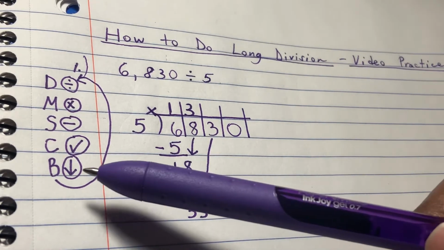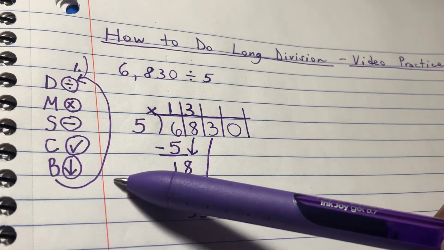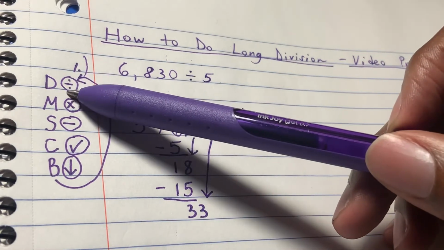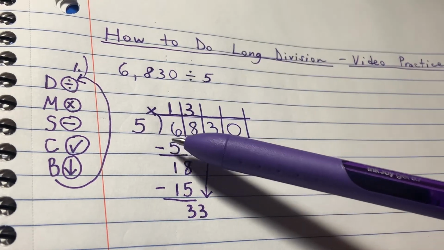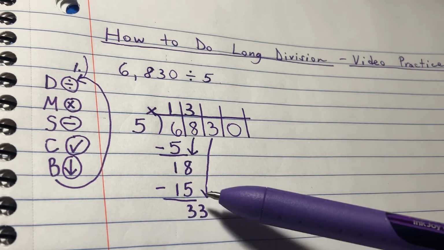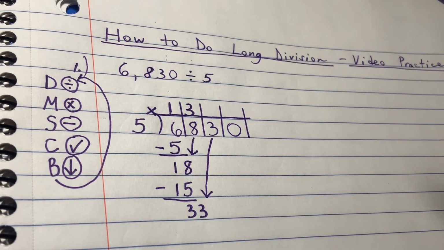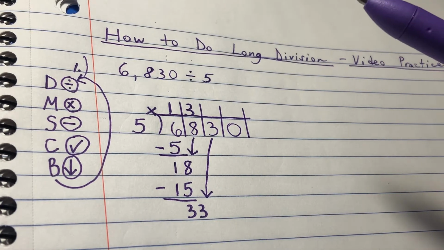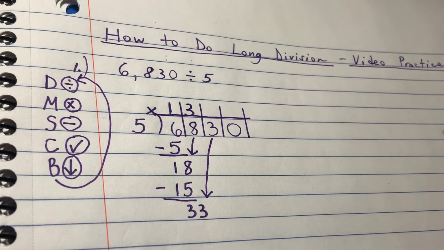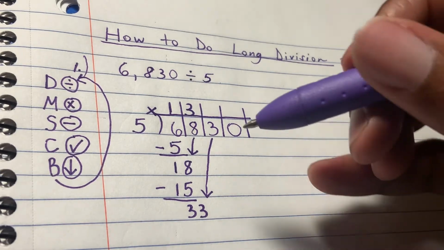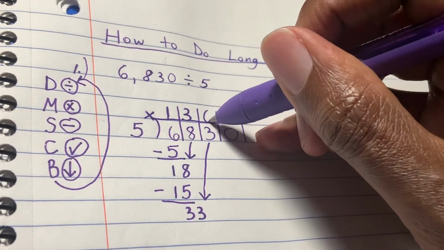Now, after bring down, what do we do? Follow the arrow, go back to divide. Okay, divide what? 5 into 33. Someone tell me, how many times is that? Count by 5s. Okay, I'm hearing somebody go 5, 10, 15. How many times without going over? 6 is right. So 6 goes here.